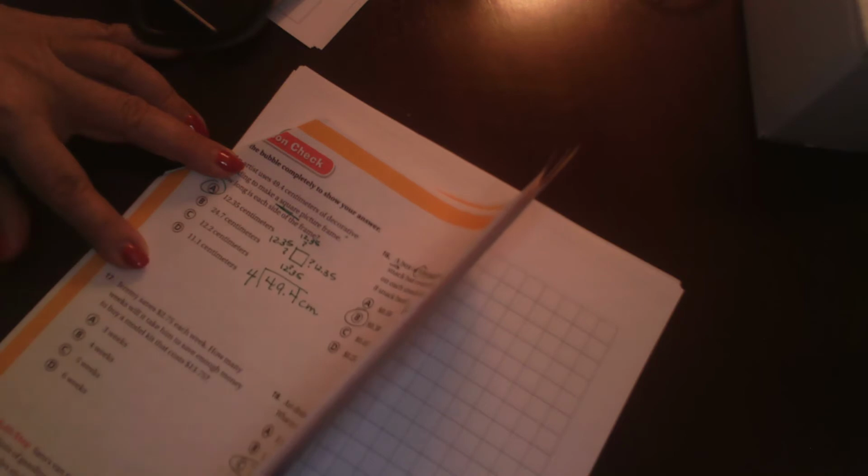So my answer is going to be A. Oops, you can't say it that way, can you? Answer is A, 12 and 35/100 centimeters. So that's how much each side is. Pretty cool. All right, let's go to number 17.